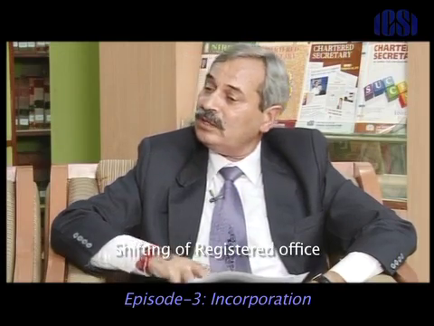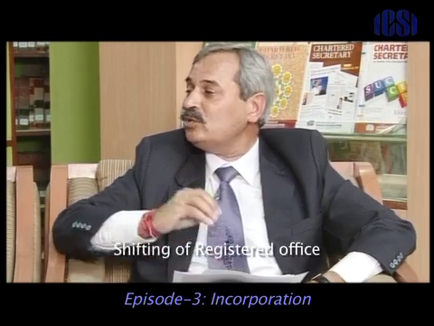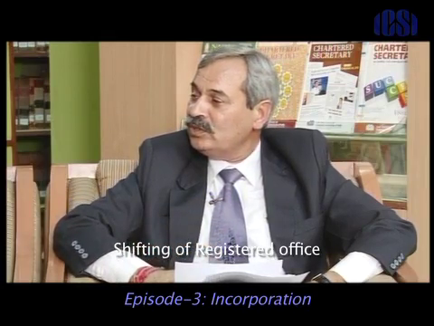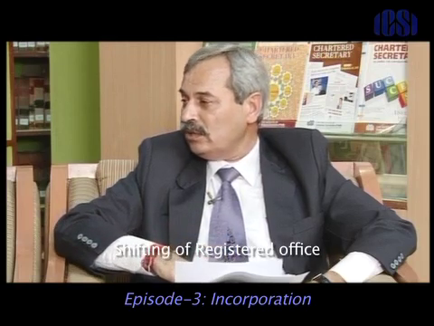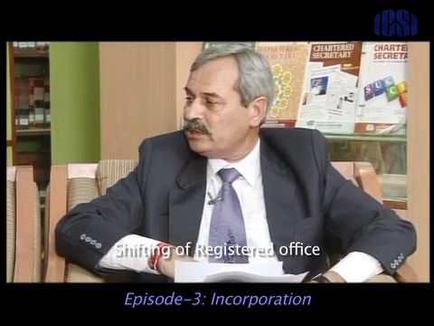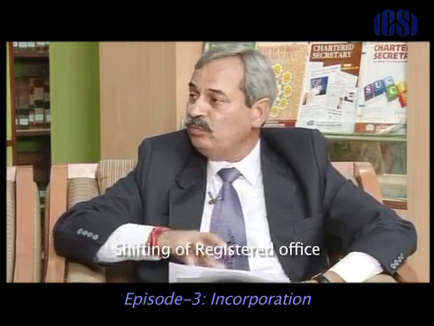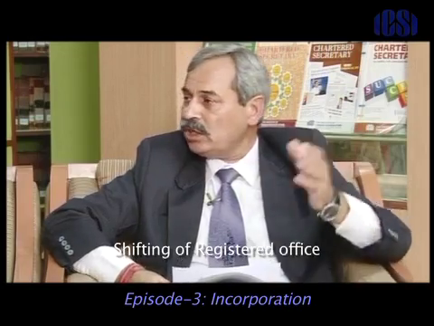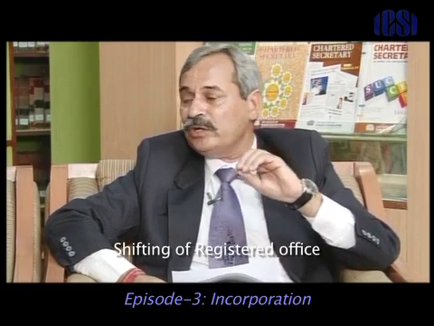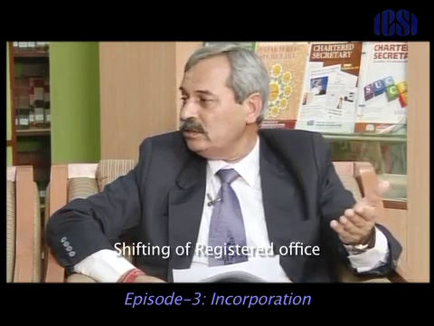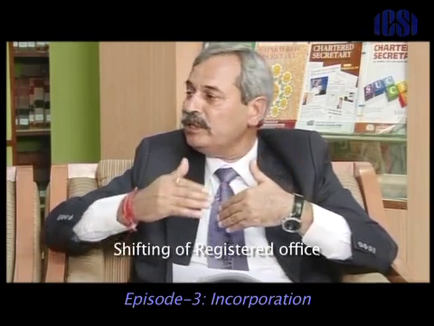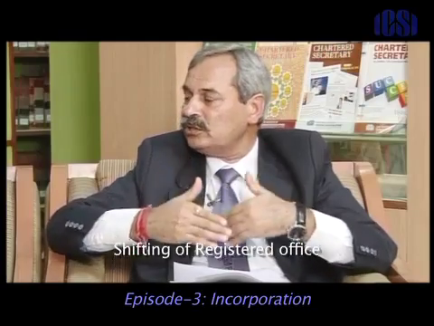Now the situation is where you want to shift from one state to another state. Then besides passing the special resolution, you have to take approval from the central government, and this approval from the central government along with this special resolution needs to be filed with the registrars of both the states, and the registrar of the state where you are going, the new state, will issue a fresh certificate of incorporation. That's how the complete process of shifting the registered office takes place.